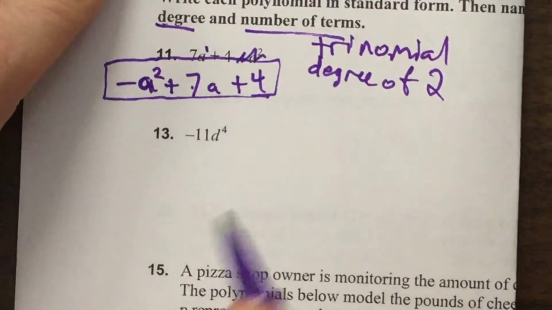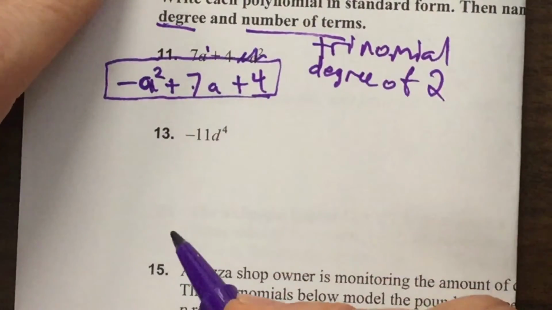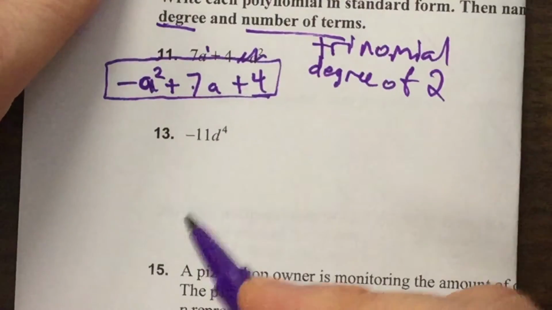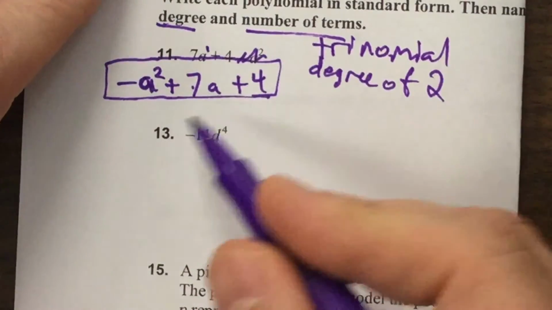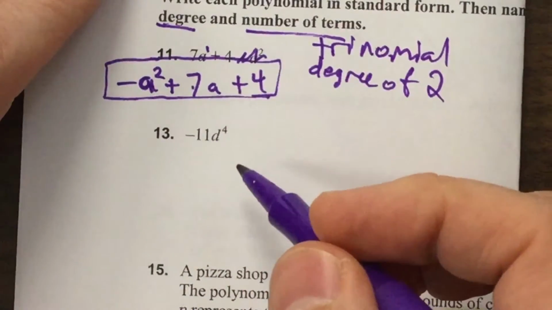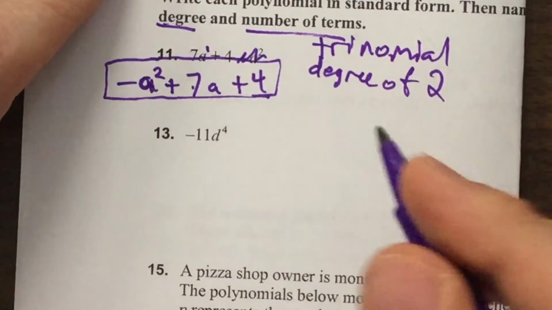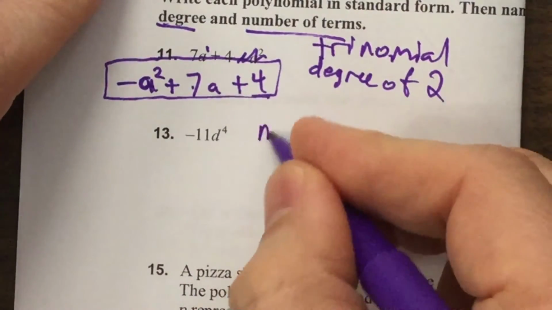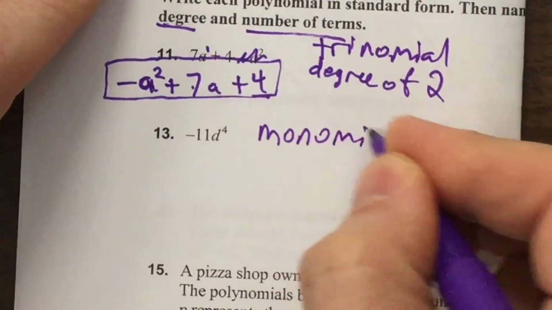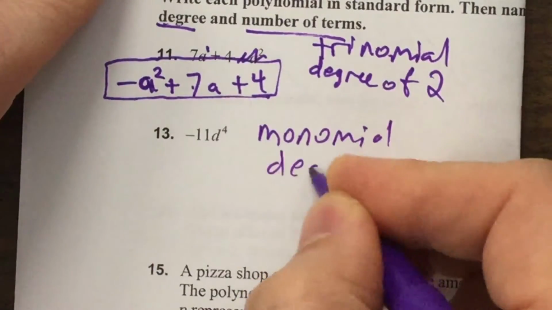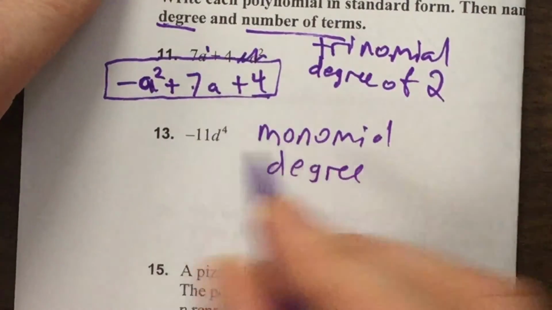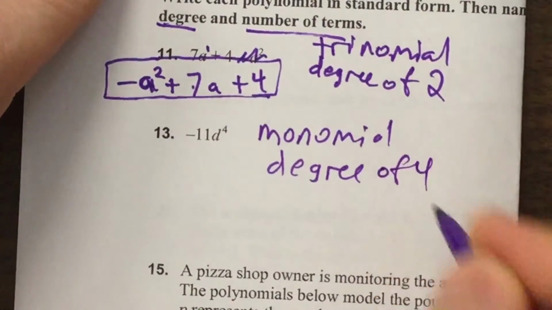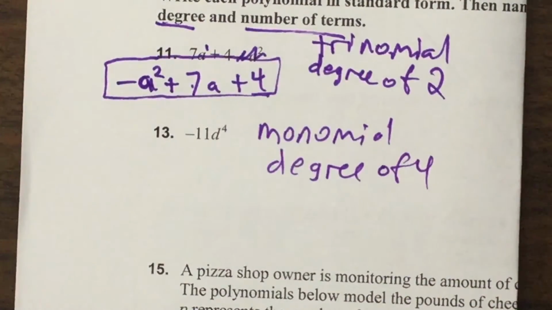Number 13. Well, 13 is pretty much done for us. There's nothing to do. There's no simplifying. It's already considered to be in standard form for what is there. What is this? It's a monomial, because there's only one term. And that's to the degree of 4, because the largest exponent is a 4. There you go. Let's take a look at 15.